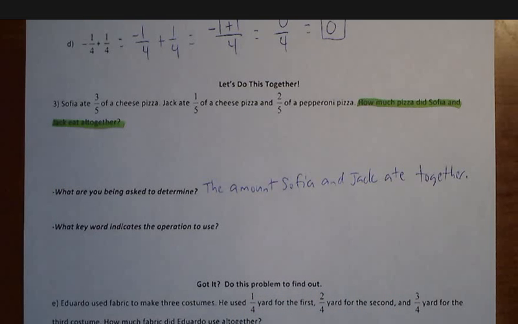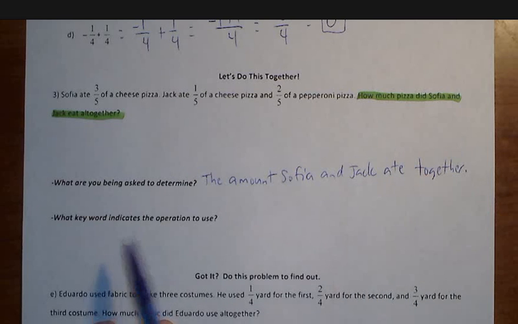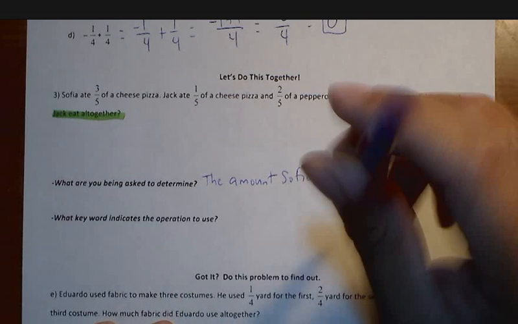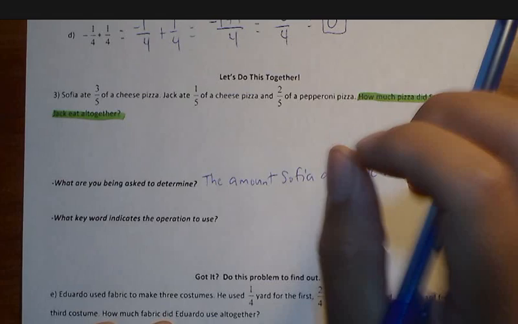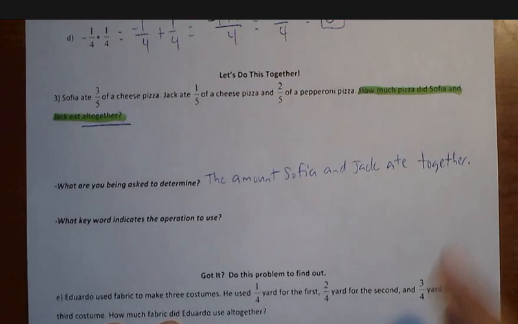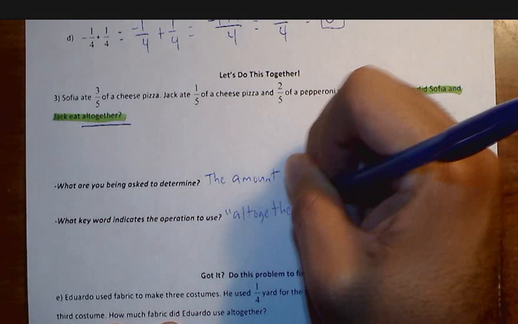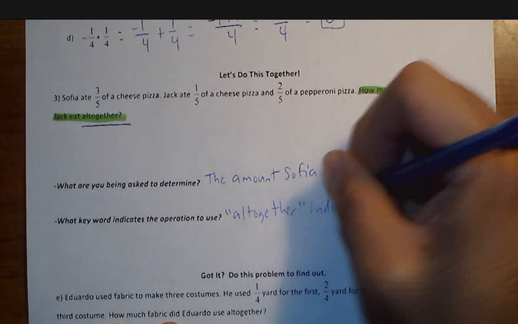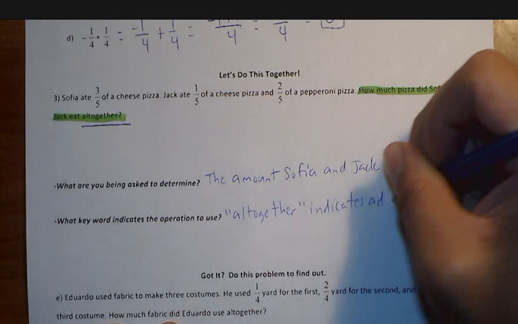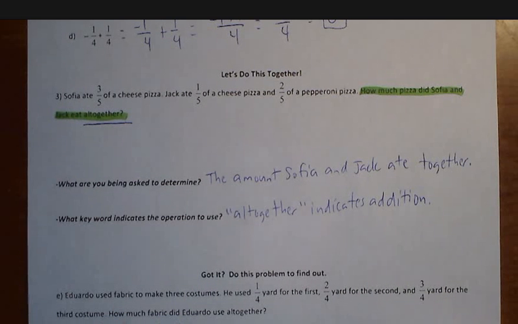So continuing on, what keyword indicates the operation to use? Well, the only keyword that tells me whether I should add or subtract or multiply or divide is the word altogether. So we're going to say that altogether indicates addition. So now that I know that I need to use addition, I can go ahead and take each of these fractions and add them together.